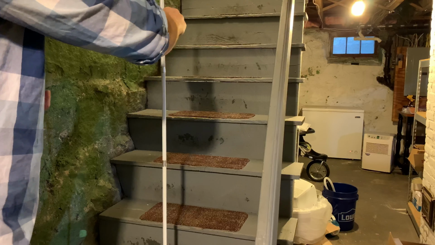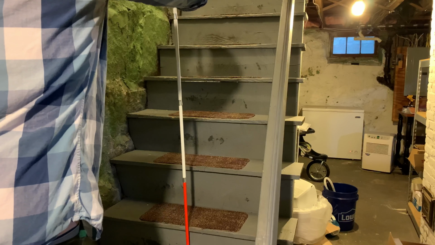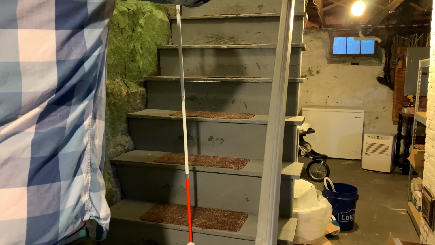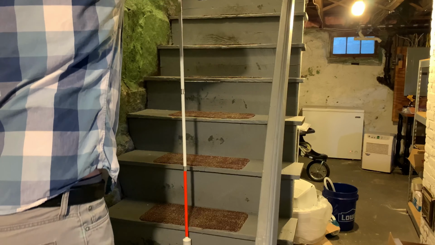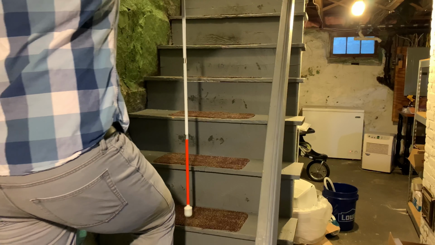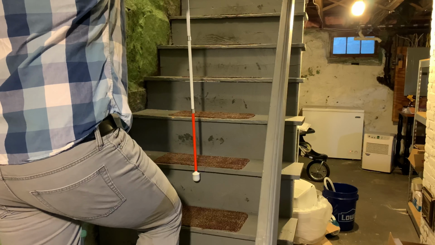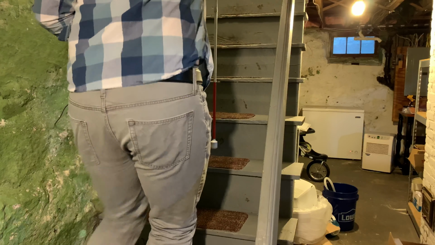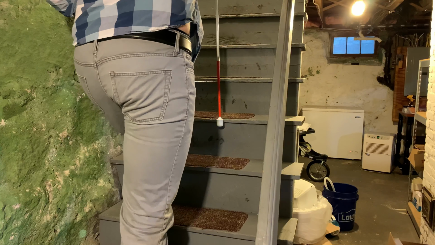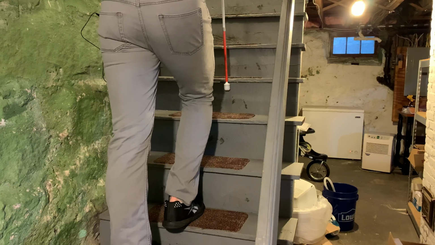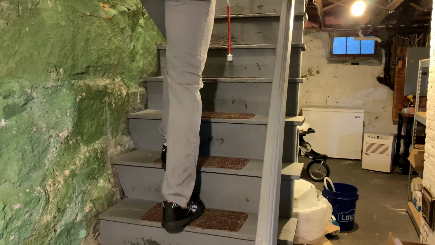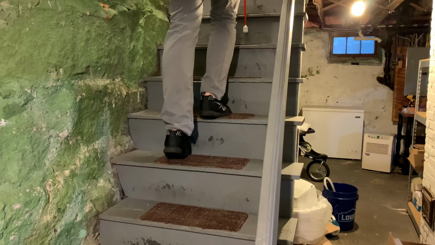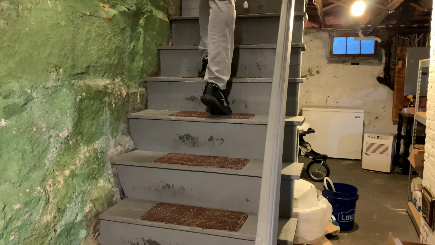So let me demonstrate here. I'm stepping up with my left foot. My cane is swinging forward to now the lip of the fourth stair, stepping up to the second stair with my right foot. Again, cane tip swinging forward, hitting the lip of the fifth stair, and then you just continue on. So next foot up, found the next lip, next foot up, found the next lip, next foot up, found the next lip, and so on until you get to the top.